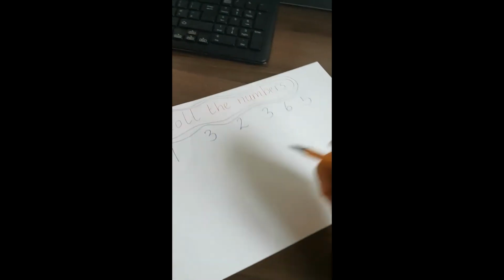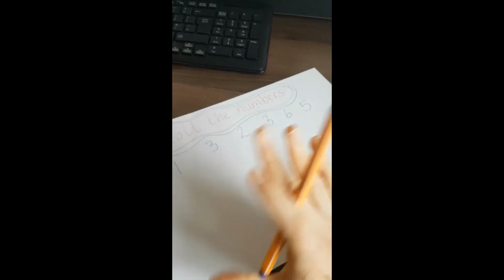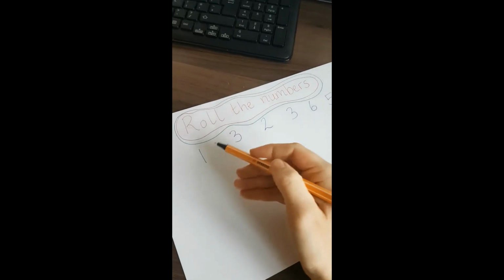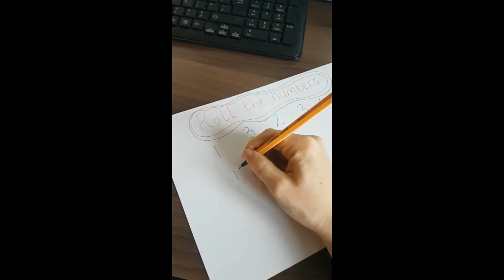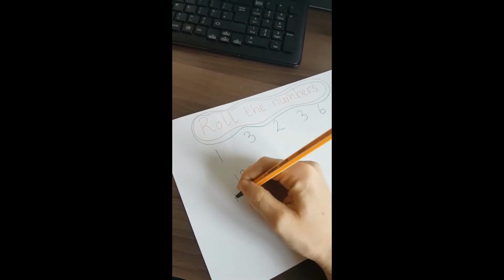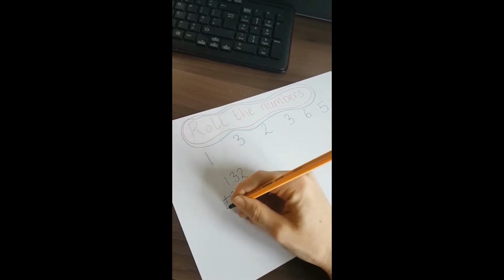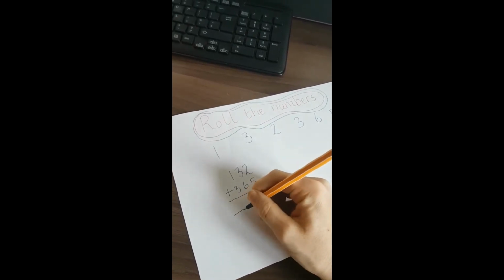Once you've got your 6 digits, you can then combine them in any way to make up lots and lots of addition sums. So you can start with 132 and add 365. There's your first question to complete.